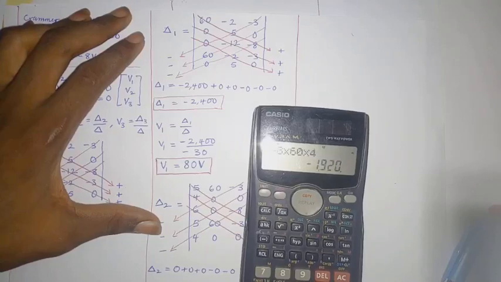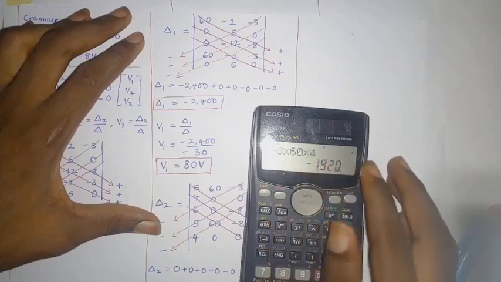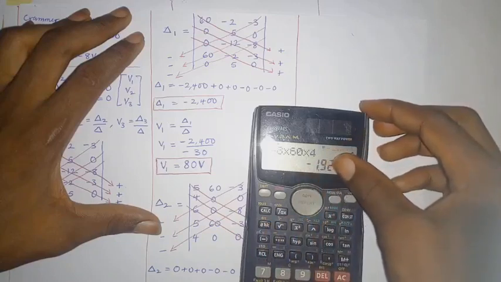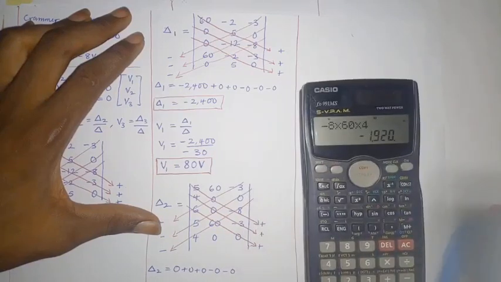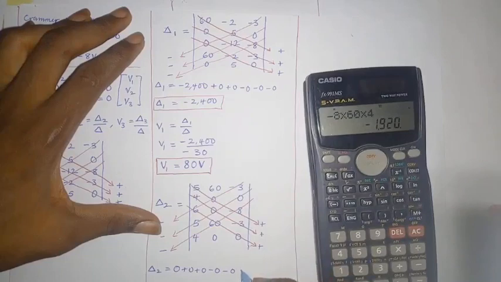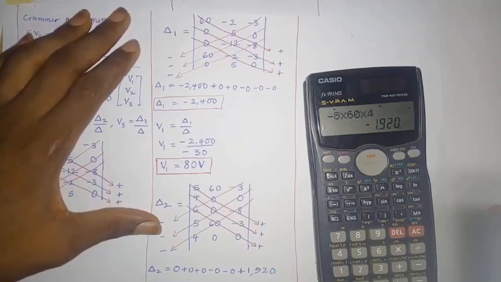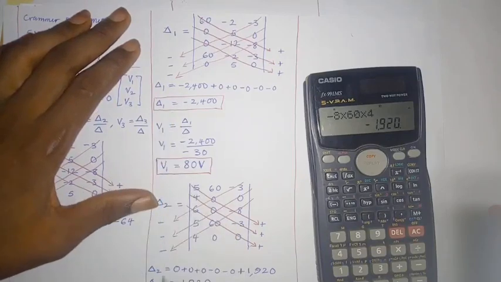So minus 8 times 60 times 4. It will now give us what? Minus 1920 times this minus. It will now give us plus. Don't forget that. It will give us plus 1920. So our determinant 2 here is 1920.